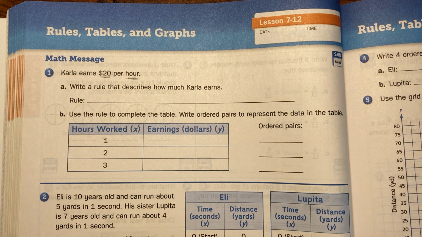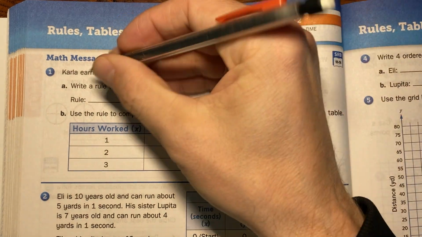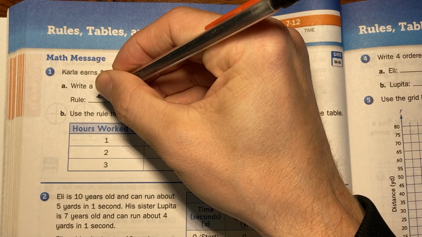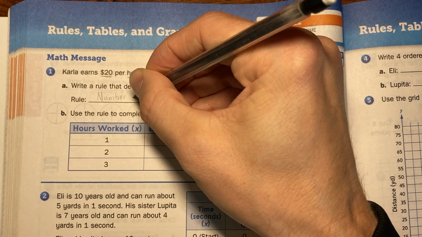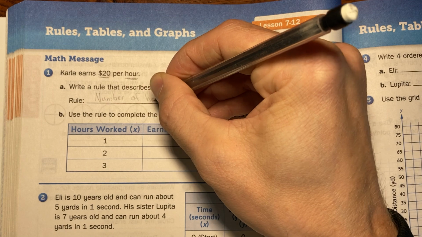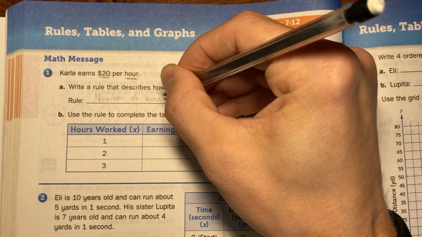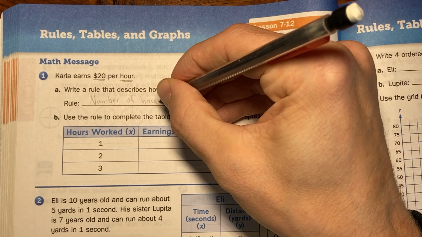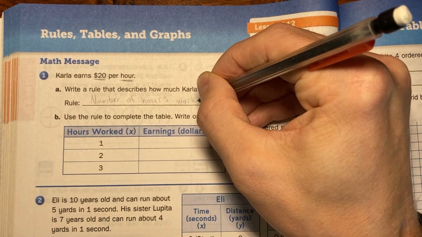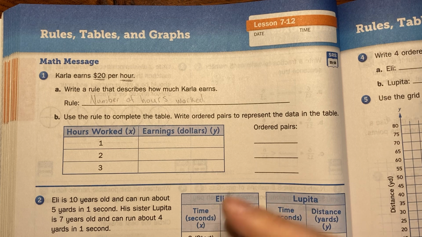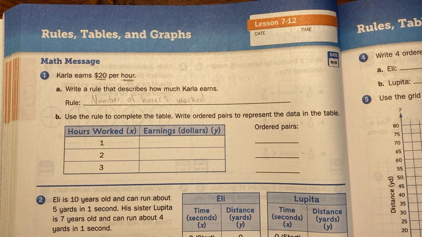We can say however many hours she works, number of hours worked, she's going to make 20 bucks for every one of those hours. And so if she works 1 hour, she'll make $20. If she works 2 hours, there'll be $20 twice. So on and so forth.